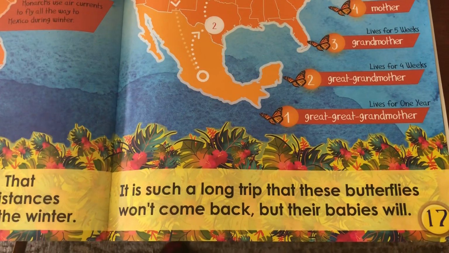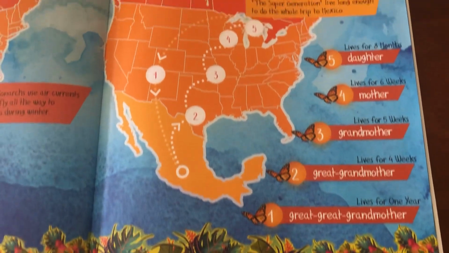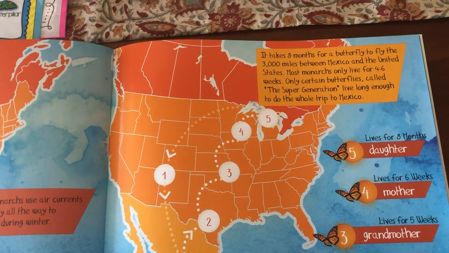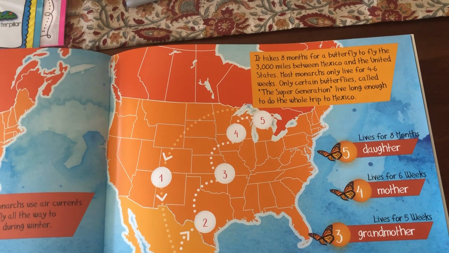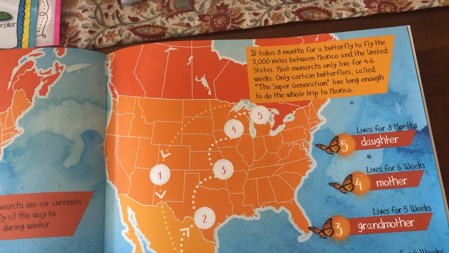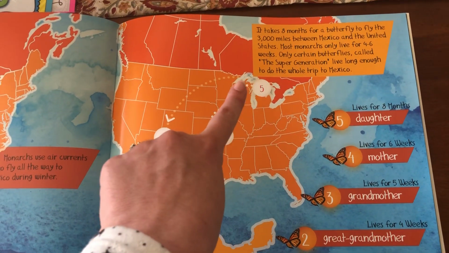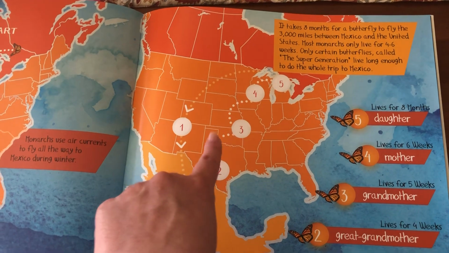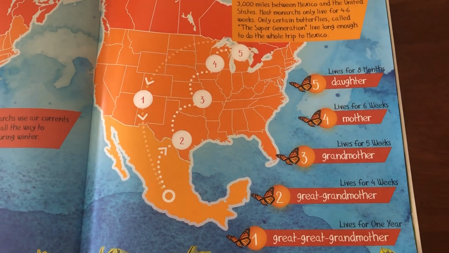It is such a long trip that these butterflies won't come back, but their babies will. So here it shows you it takes 3 months for a butterfly to fly the 3,000 miles between Mexico and the United States. Most monarchs only live for 4 to 6 weeks. So only certain butterflies called the super generation live long enough to do the whole trip to Mexico. So that's pretty cool. They might stop along the way and go through their metamorphosis and have a baby, and generations of the butterfly finally end up making it to Mexico.